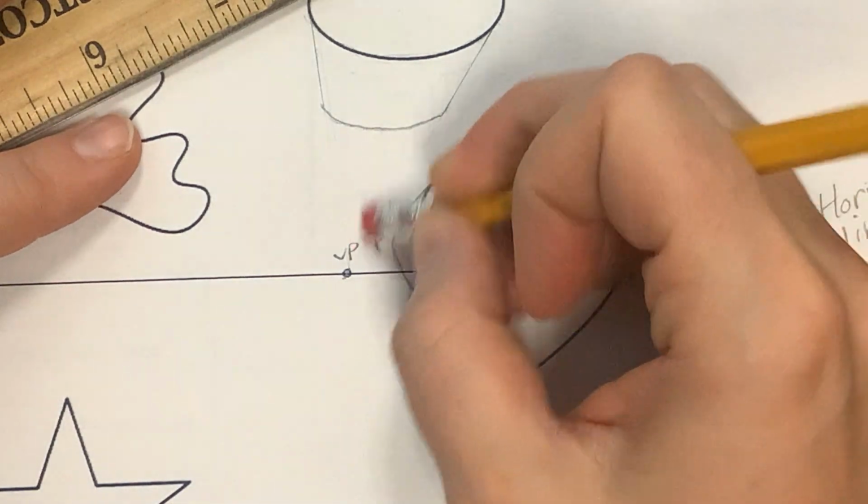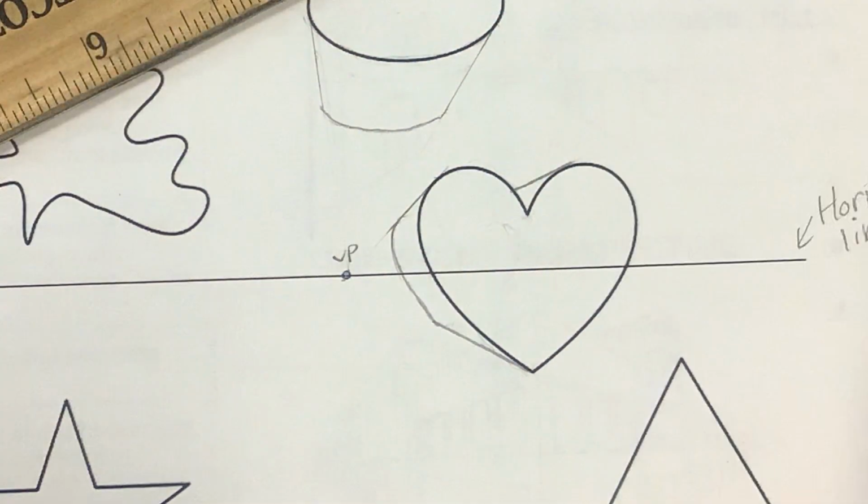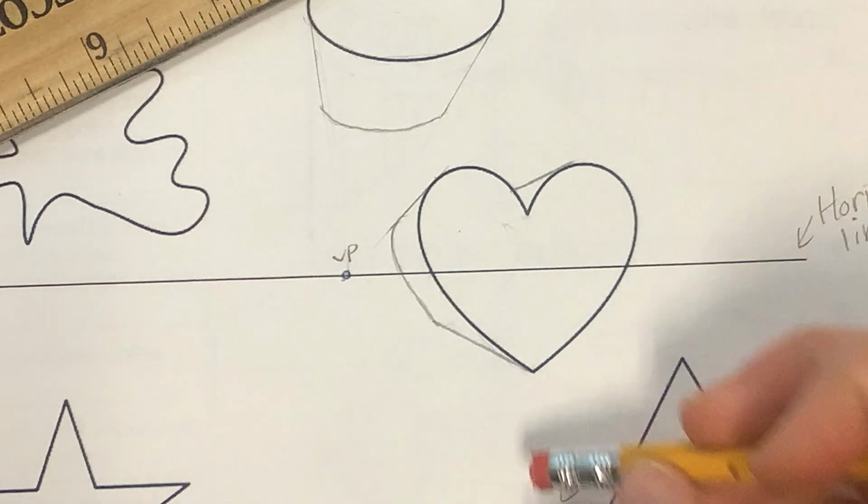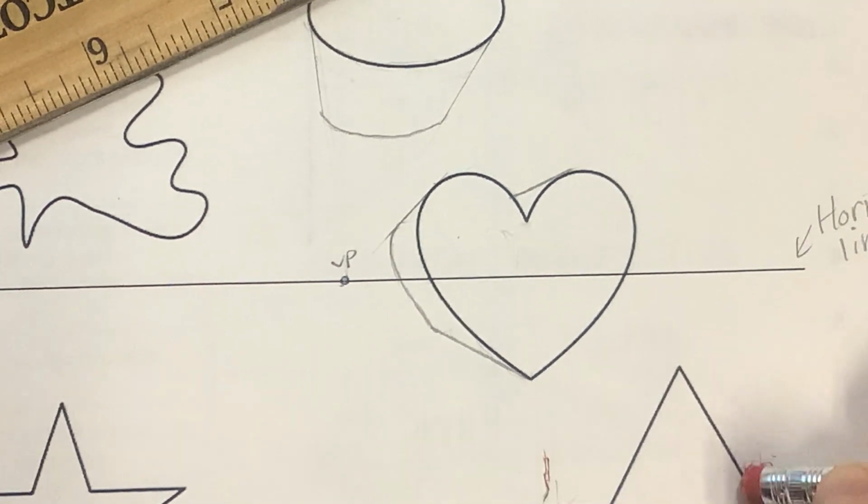Then I erase any of my extra receding lines. And there's the heart. You should be able to see the top side and the side of it, right? Now class, if I'm shifting down here, help me out. Am I going to see the left side or the right side? The left side, right? Because it's coming from the vanishing point.